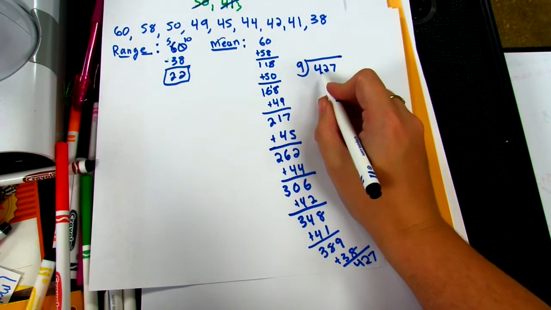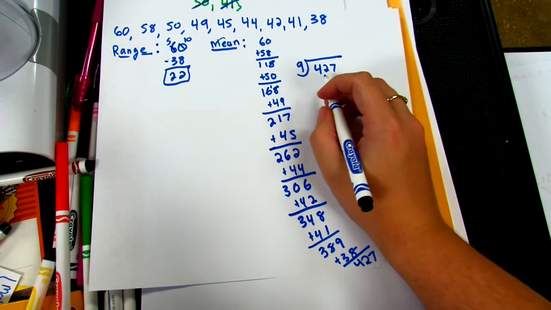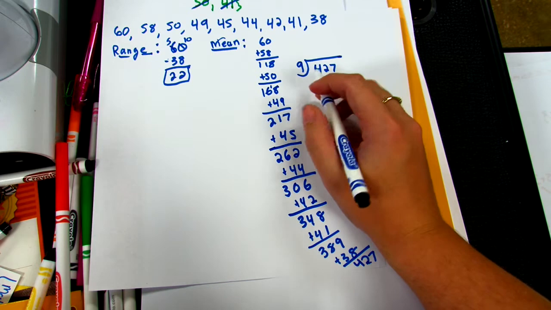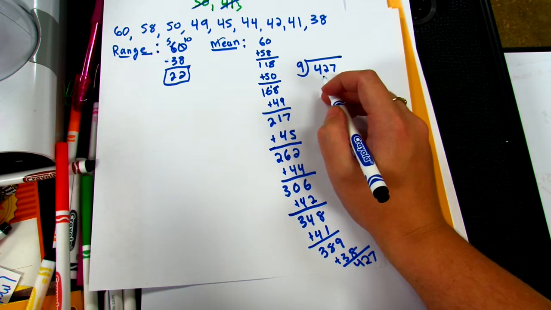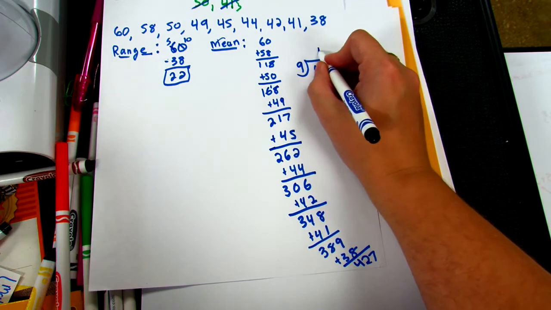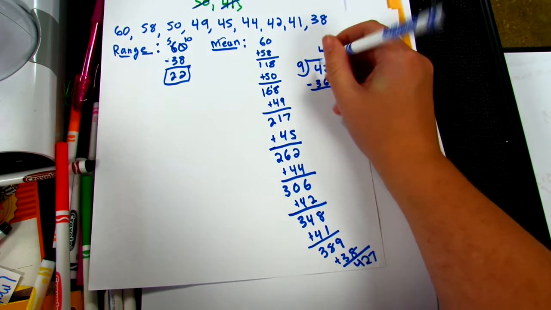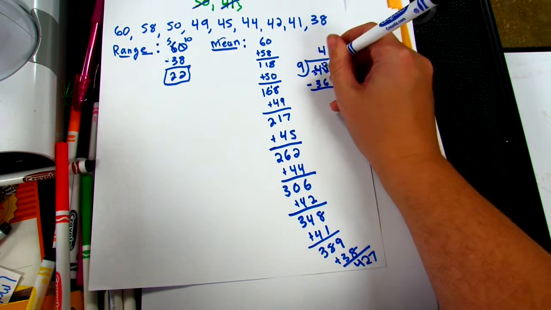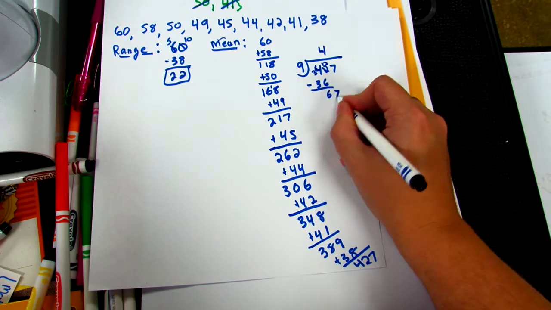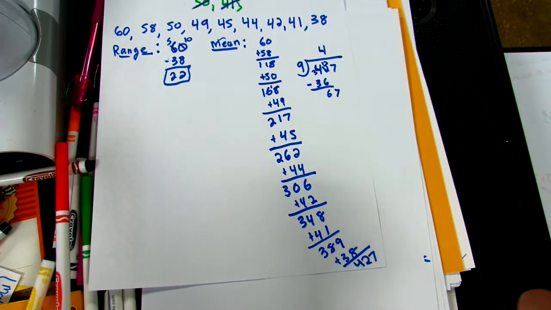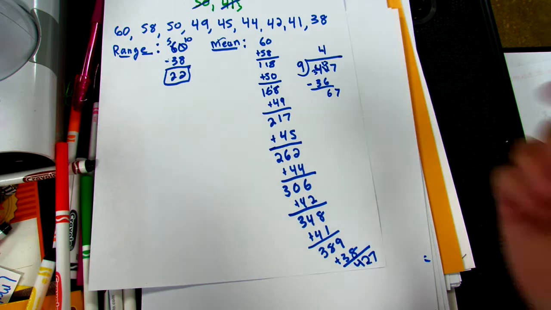9 does not go into 4, but 9 goes into 42 times. 9 will go into 42 4 times, and that's 36. And then 9 goes into 67 times 7.